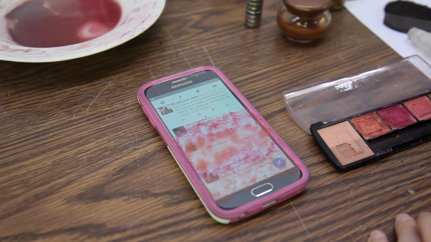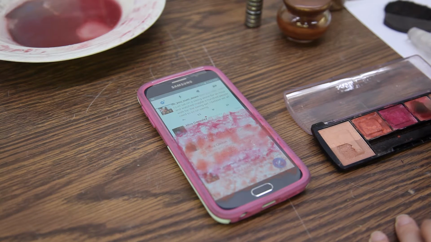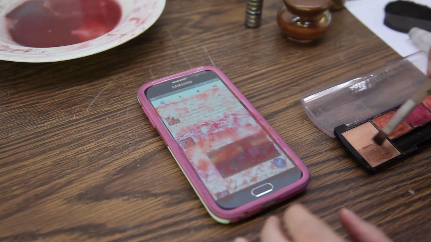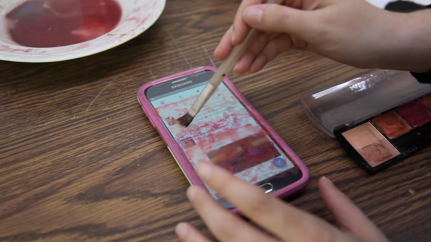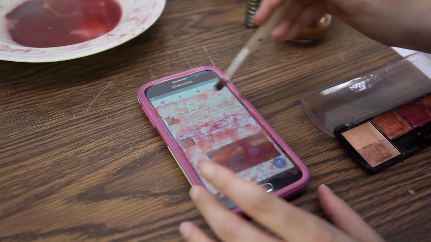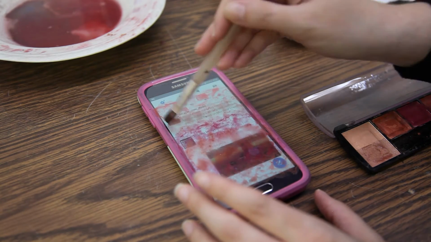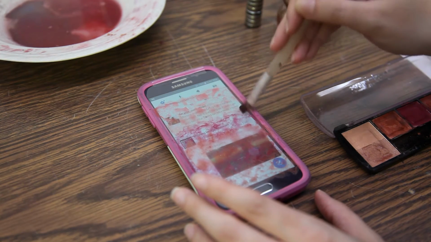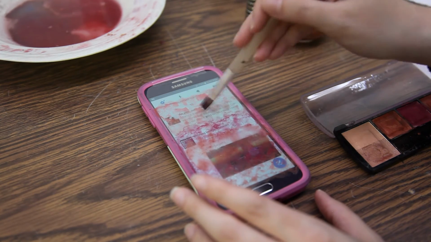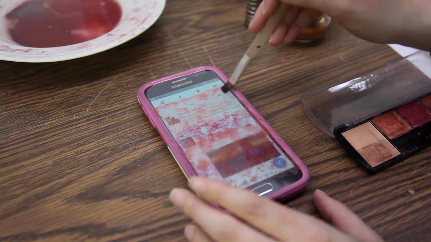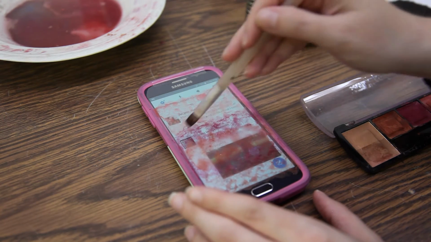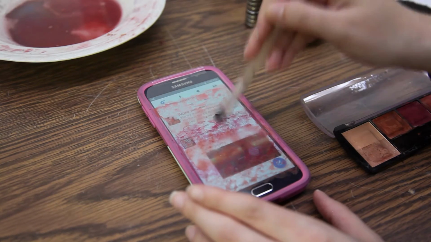Okay, and now for the top I'm gonna go with this light peach. And so I'm just blending in this neutral color, and already you see we have this almost Rothko-esque makeover of Twitter. I mean, Twitter has just never looked more lovely than in these rosy shades of pink.